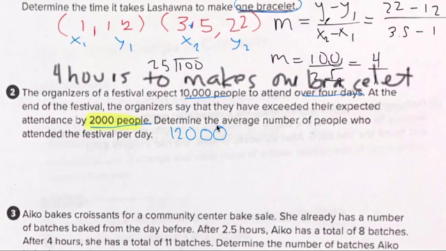This is not slope, this is common sense. So you add them together and then divide by the 4 days. Per day. They want 1 day. So we know in 4 days they actually got 12,000 people. They expected this, but 2,000 is more. So that's 12,000.